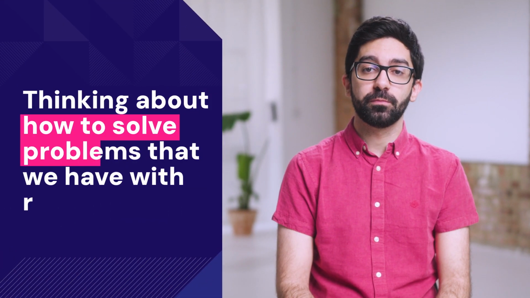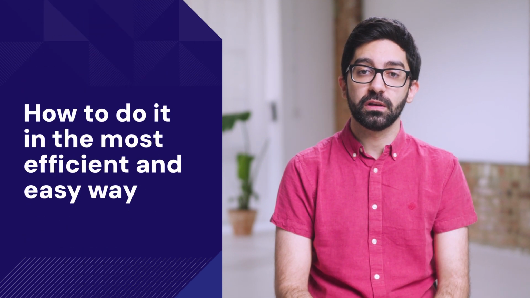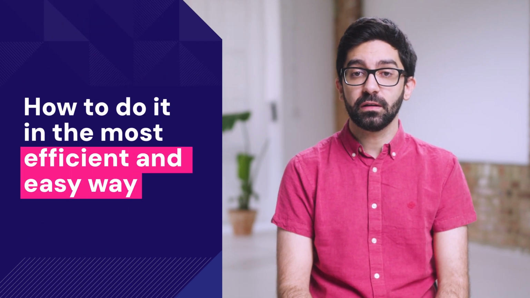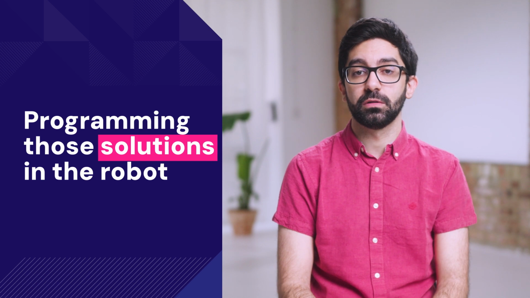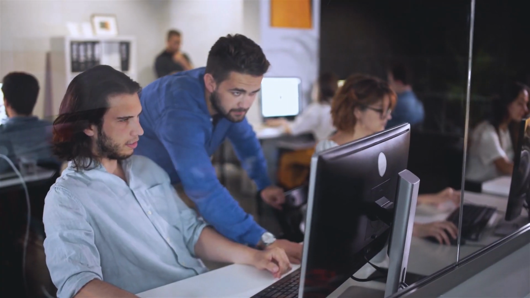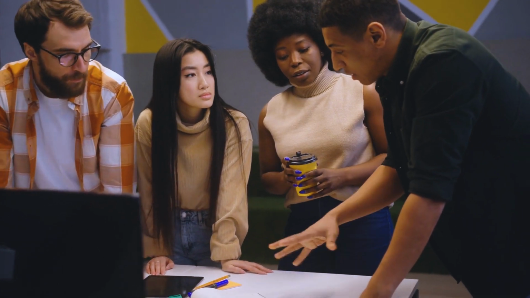What I enjoy about my job and career is thinking about how to solve problems that we have with robots and how to do it in the most efficient and easy way, and then programming these solutions in the robot. The best part of my career has been learning about many different topics related to computers and AI, but also meeting people of different backgrounds and different ideas to work together into developing interesting projects.